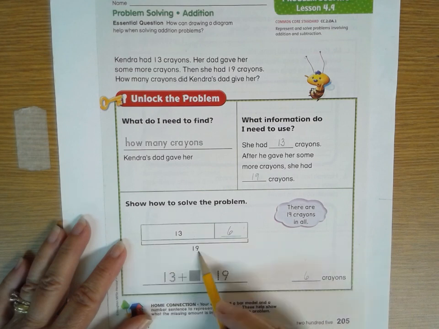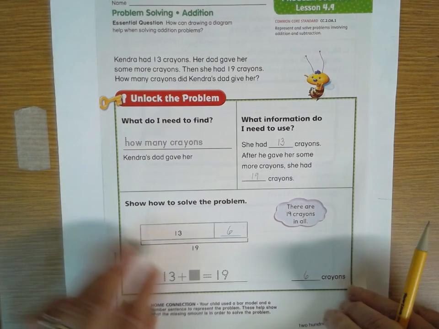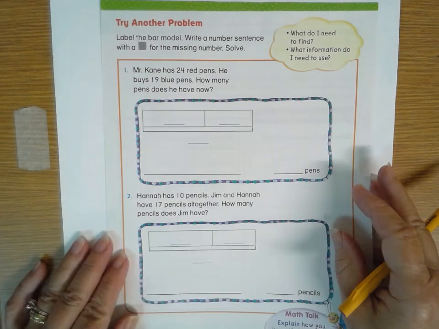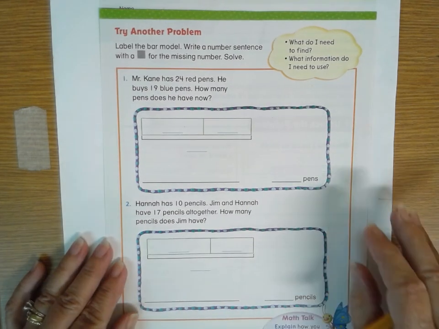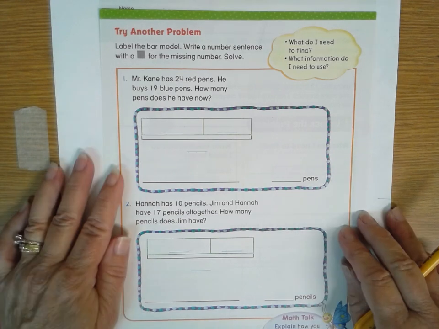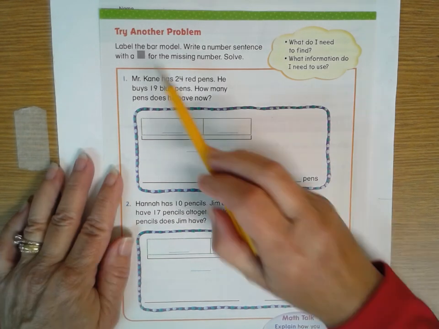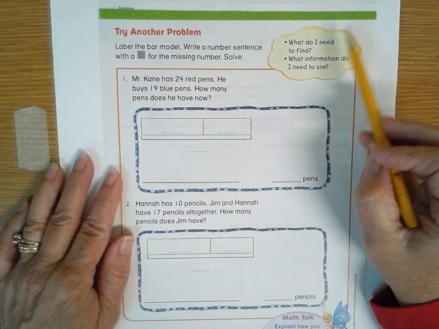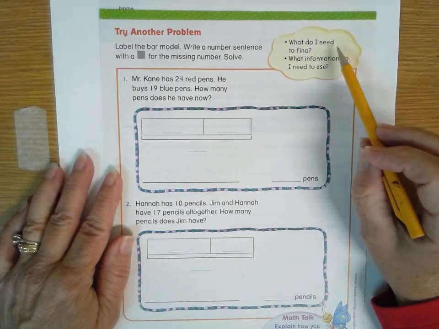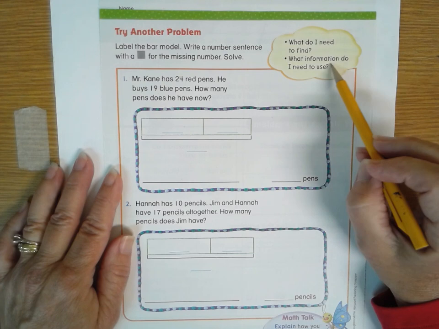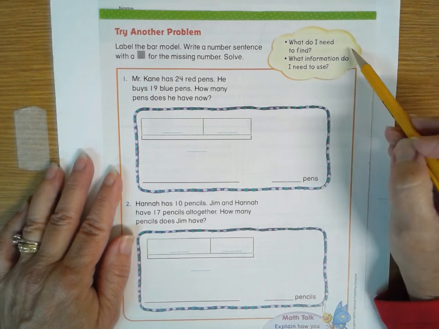We'll turn our paper over. We're going to try some more problems. And it says, label the bar model, write a number sentence with a blank for the missing number, and solve. So the bubble is just reminding us, what do I need to find, and what information do I need to use? That's unlocking our word problem. It's understanding what this word problem is telling you and what they're asking you to find out.